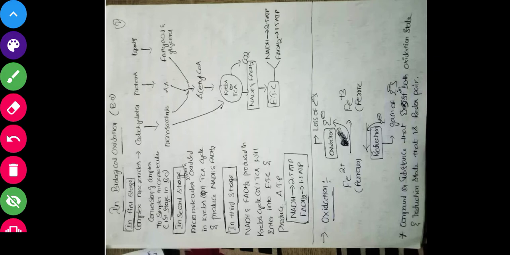It involves 3 stages. In the first stage, the complex macromolecules are broken down into simpler molecules that are absorbed in the digestive system. These enter the Krebs cycle, where they get oxidized and produce NADH and FADH2, which enter the electron transport chain reactions in the third stage, which finally produces ATP.